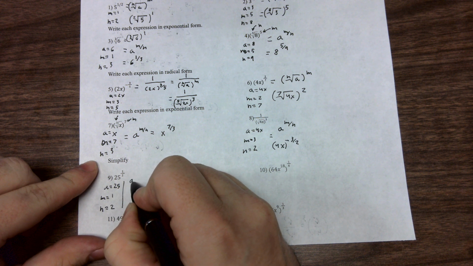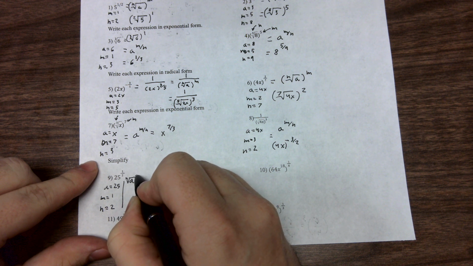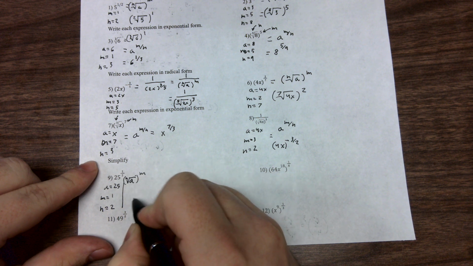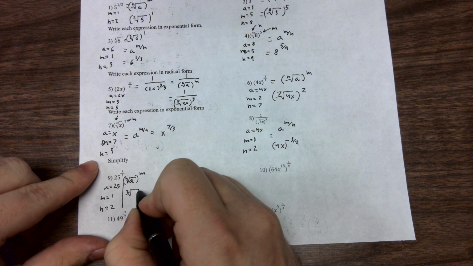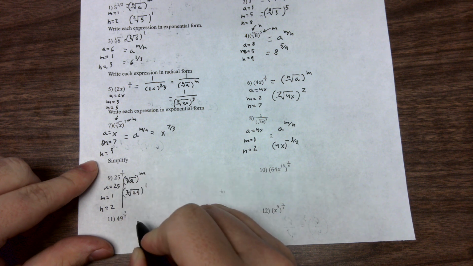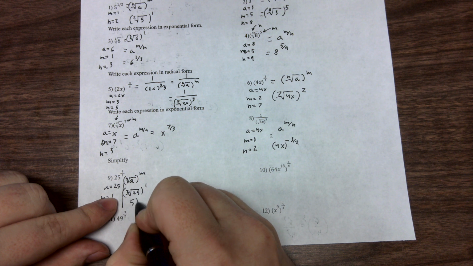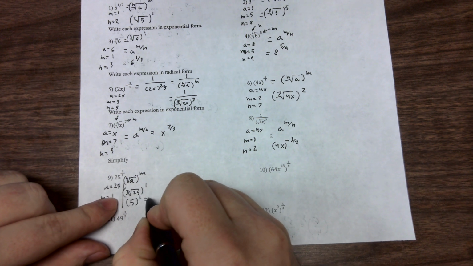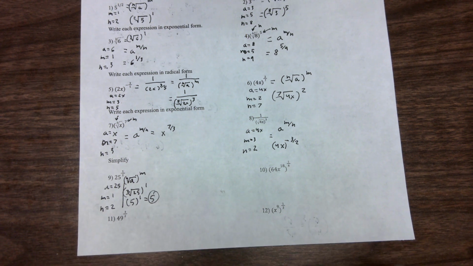So I know using the form of the n root of a to the m power, this is going to be the same thing as the square root of 25 to the power of 1. So the square root of 25 is 5. 5 to the power of 1 is just 5. Okay, pretty simple for that one.